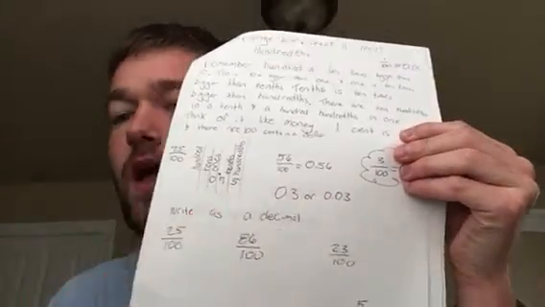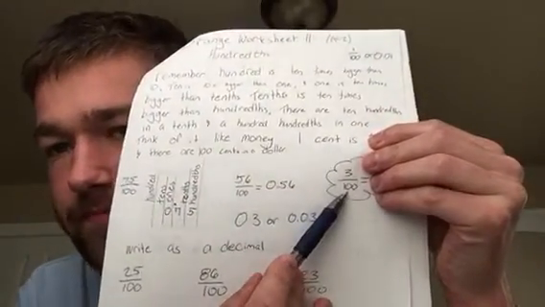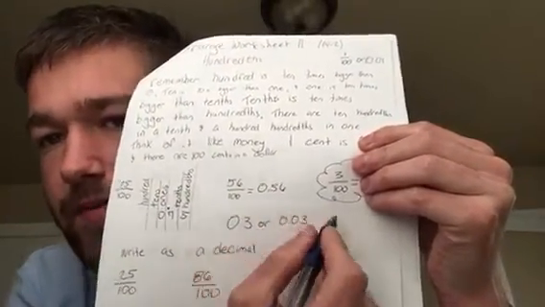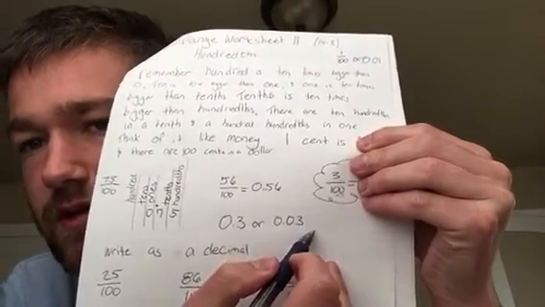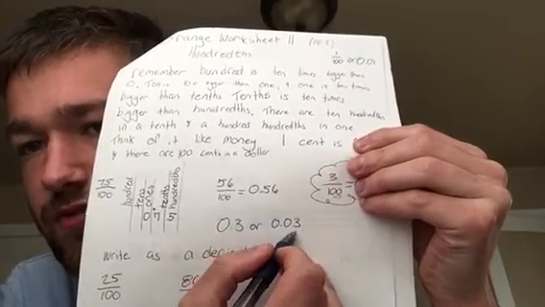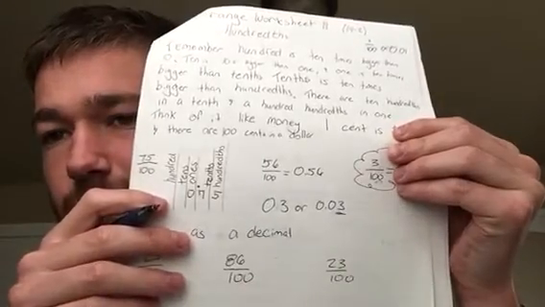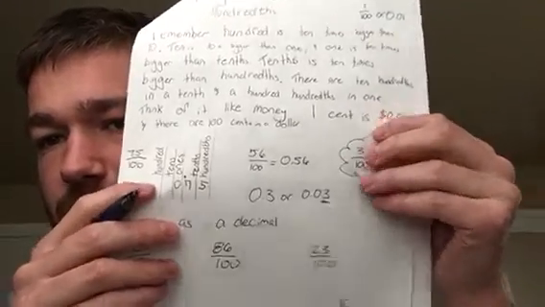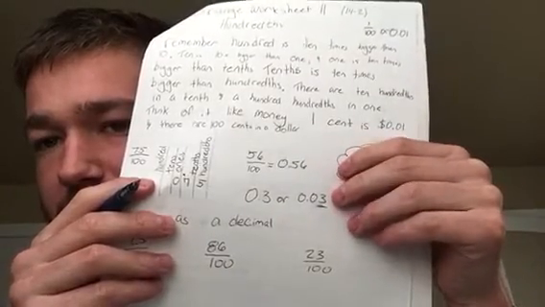A way that we can always check it is we can look at our bottom number, and our bottom number has 2 zeros after the 1. So here we should have 2 numbers after the decimal point. So 2 zeros, so 2 places after the decimal point there.